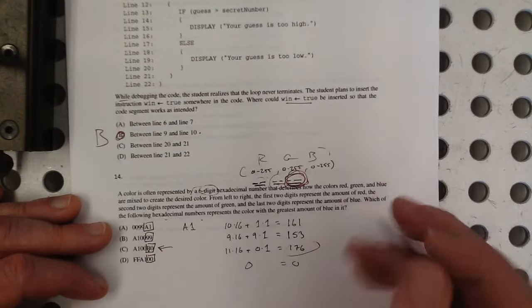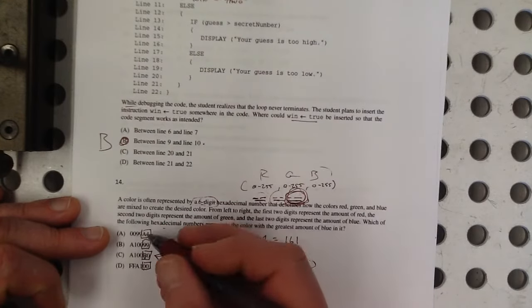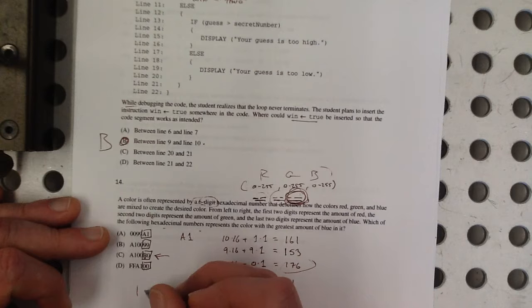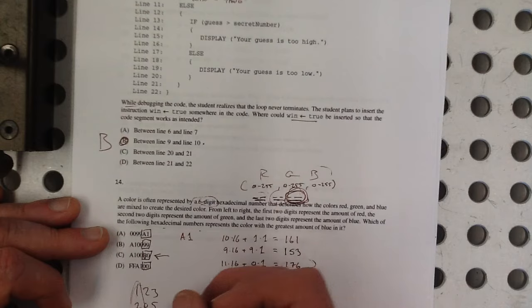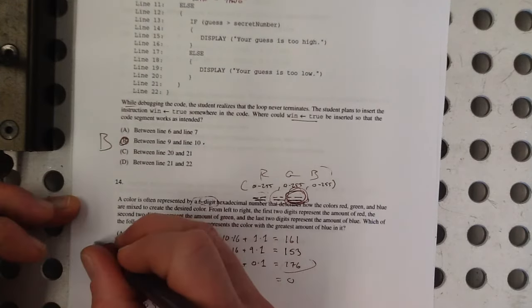But you didn't actually have to do that, because if you just look at the front digit, like if you were looking at a bunch of decimal numbers and you said which number is the biggest, you're going to look at this first, right? If the 9's bigger than all the other ones, well, that's the biggest number. It doesn't matter what comes after. So B is the biggest. So there you go.